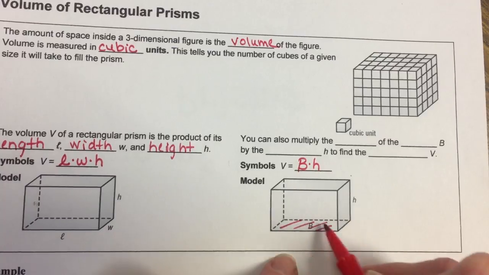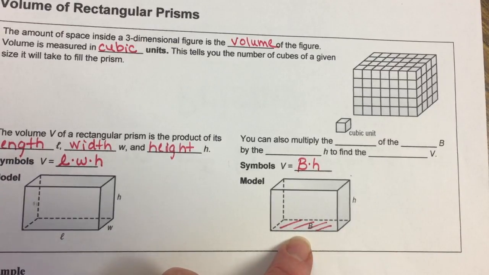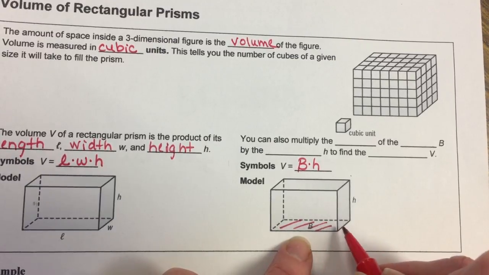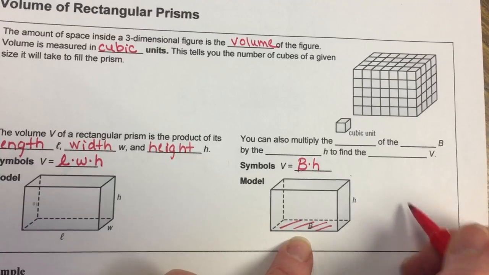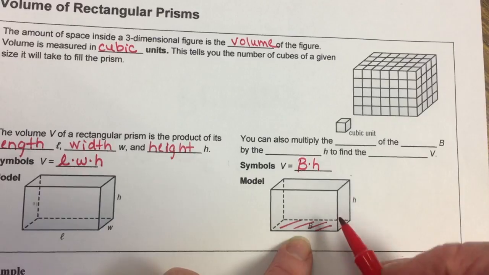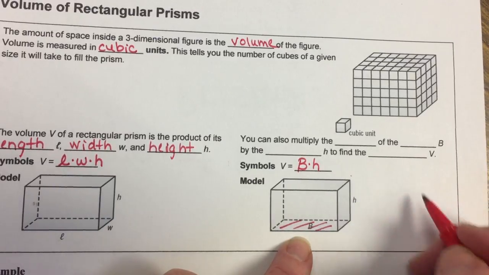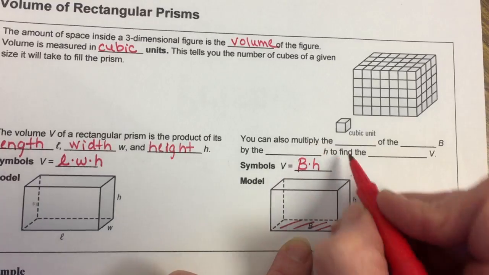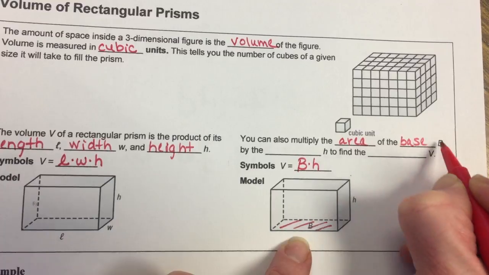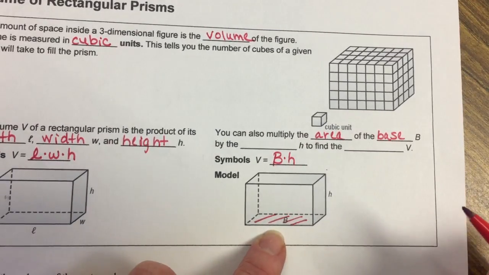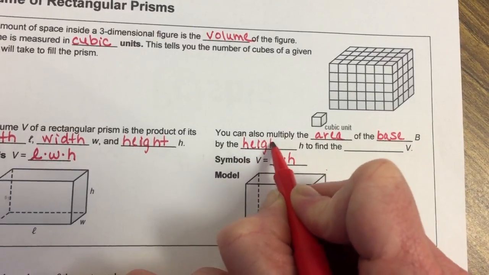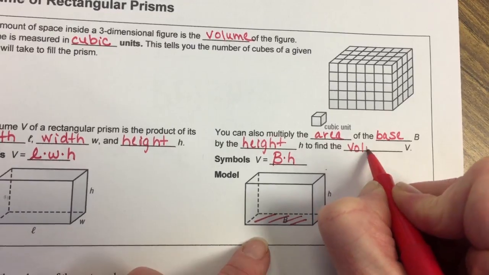So if I find the area of that and then I multiply by how tall it is, that will also tell me the volume. And that's handy because, depending on the shape of the prism, that will always work. If I know the area of the base and I multiply it by how tall it is, I can find the volume of lots of different things. They switch the formula first before they teach you about those other shapes. So you multiply the area of the base, which is a capital B, so that's different than the base we've seen in formulas for triangles and trapezoids, by the height, H, to find the volume, V.